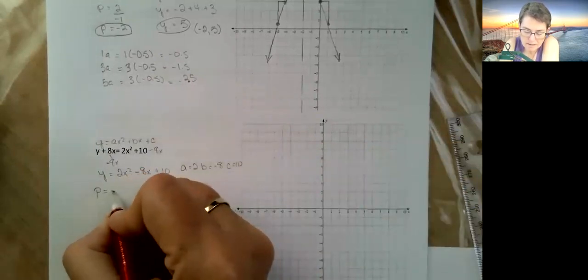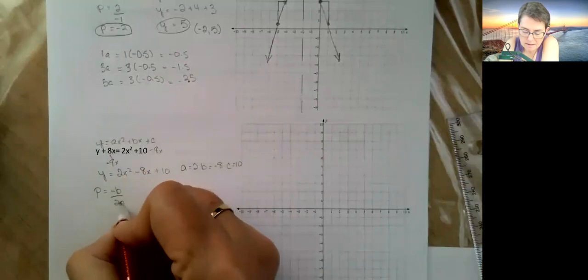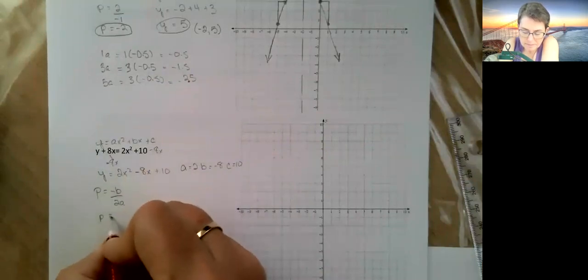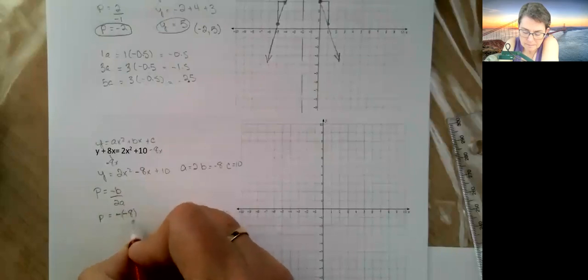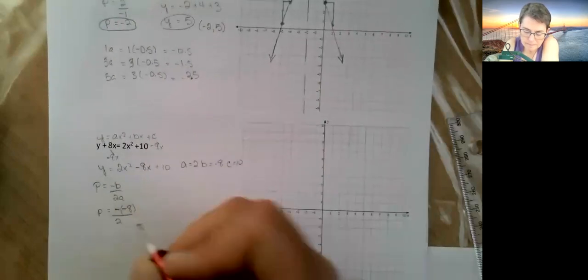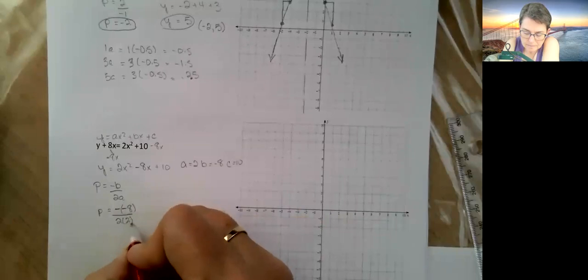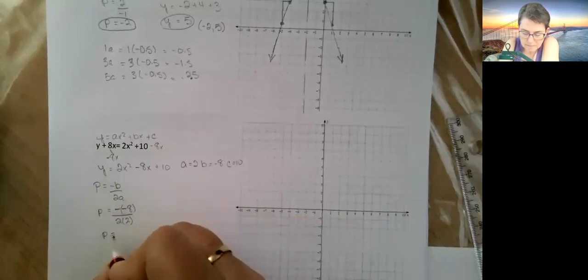We need a vertex, minus b over 2a, minus, oh, gotta be careful. So negative makes it positive 8 over 4. So p is going to be 2. Doing a quick check to my answer key.